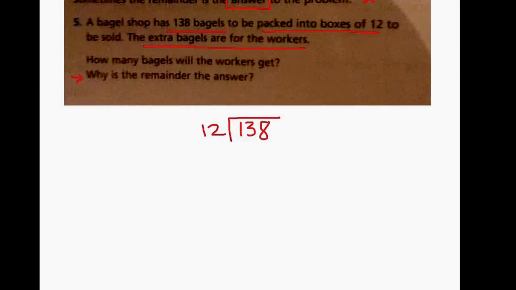Okay, so we're going to figure out why the remainder ends up being the answer. So first of all, I know that the shop has 138 bagels in all, and they're supposed to be packed into boxes of 12. So that means if I take my 138 bagels and divide by 12, I'll figure out how many boxes I get. Then I see that the extra bagels are for the workers. So that'll come into play when I find my remainder. So first I look at this, does 12 go into 1? Nope, 0 times. Does 12 go into 13? It does, once. 12 times 1 is 12.